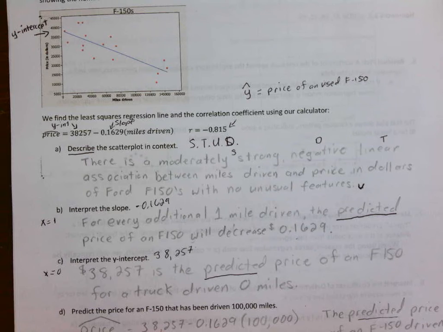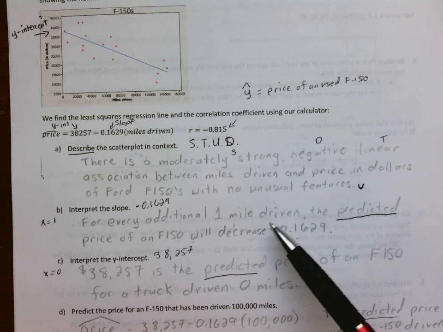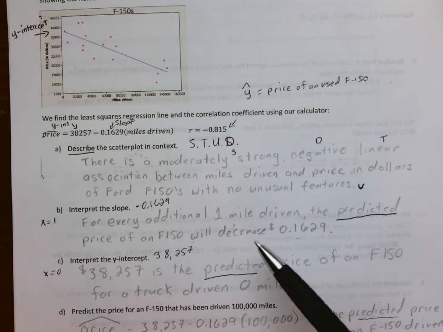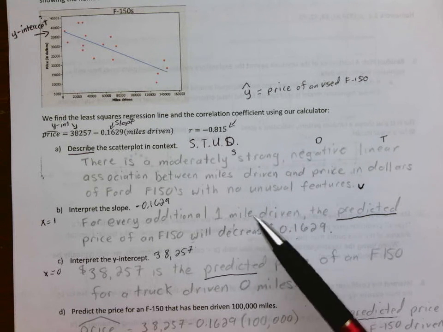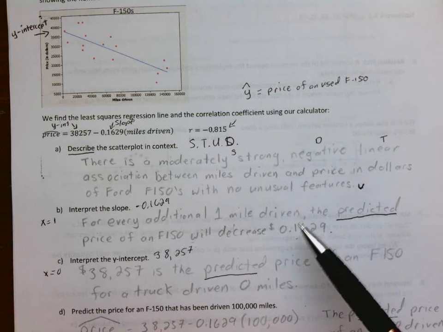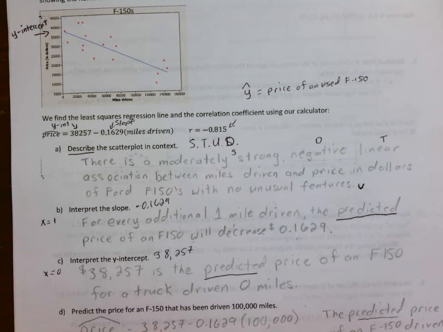So be careful with your labels here. We always describe things as predicted because this is just a model. This is not an actual vehicle that we are describing. This is just a prediction based off of a series of transactions that we have recorded here. So as the number of miles driven increases, the price decreases at a rate of, for every one additional mile, the value loses about 16 cents. Just be careful that if you were using a different label instead of dollars, you would include that appropriately. I just recommend that you stick with dollars and use the decimal.